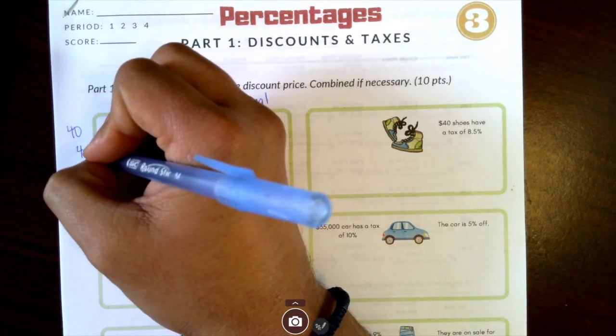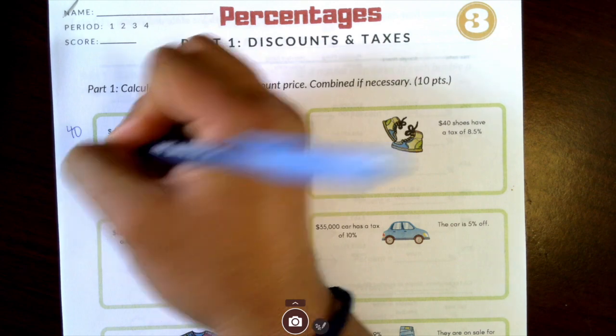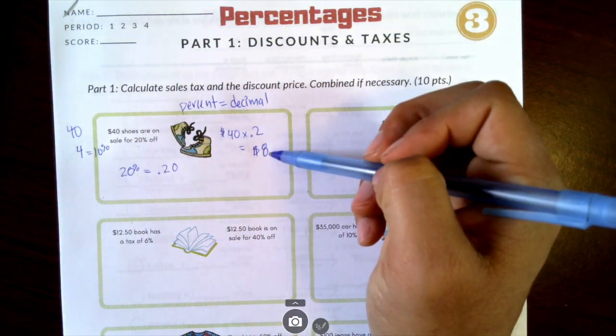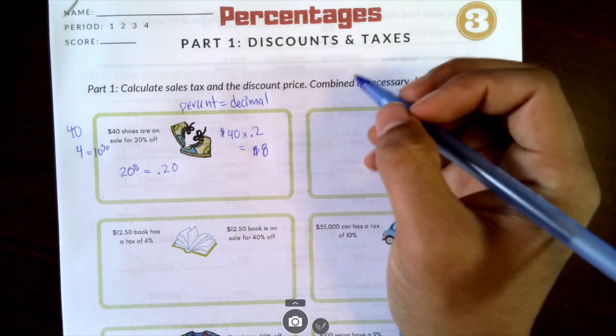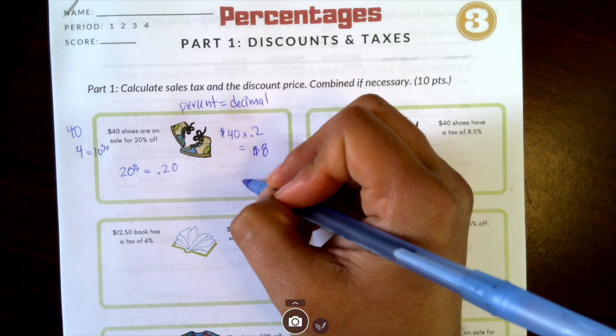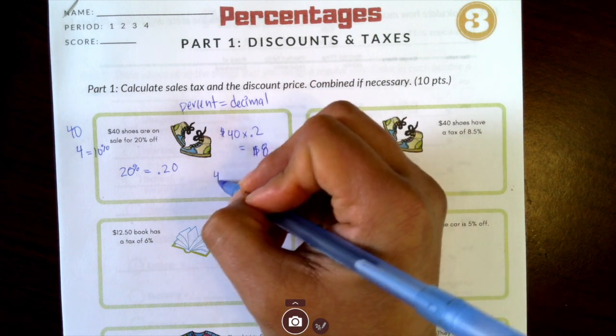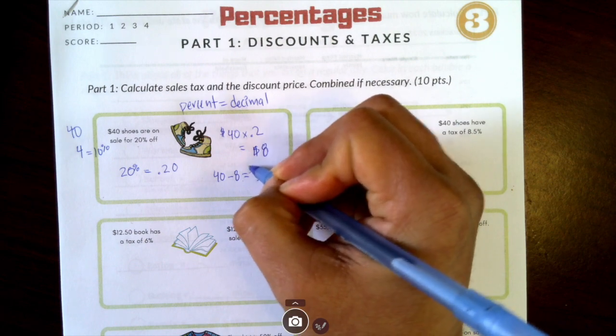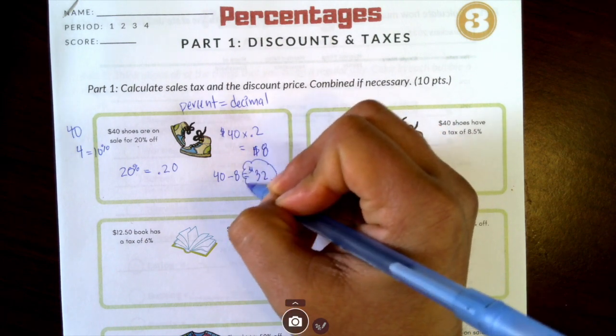So 4 is equal to 10%. And if I want 20%, I just double it. What's double of 4? $8. So that's another way of doing it. If the shoes are $8 off, then this is really going to be 40 minus 8, which is equal to $32. And that's how much you would be paying.